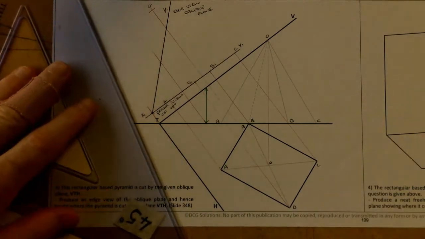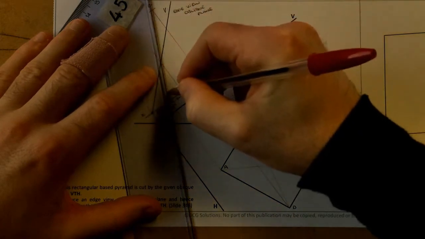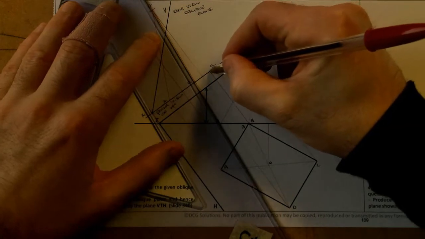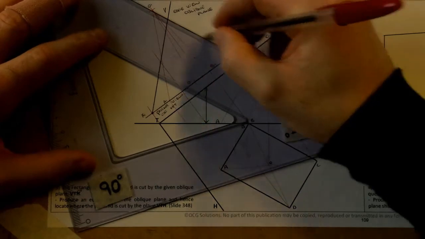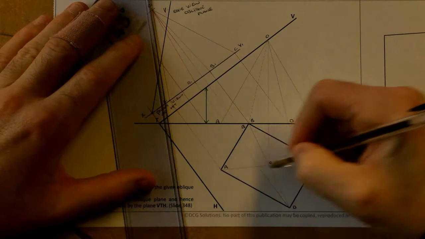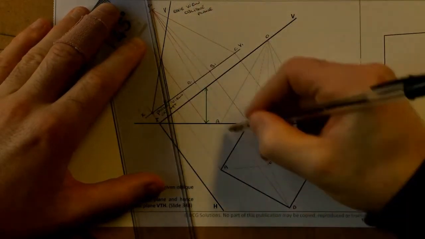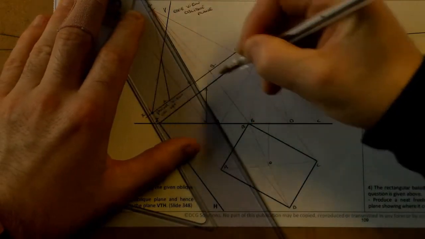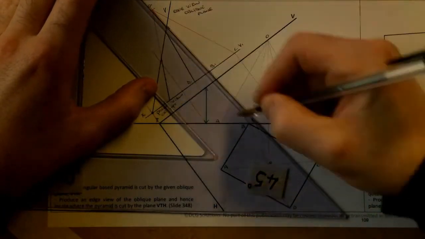So I'll bring all these up now. I'm going to bring O up to A. There. D, B, and C. Okay, and I will heavy in O to A. I'm only going to heavy in this much of it. I'm going to explain why in a second. I would see D, yes. Would I see B? No. So that will actually go in as hidden detail because it's at the back.